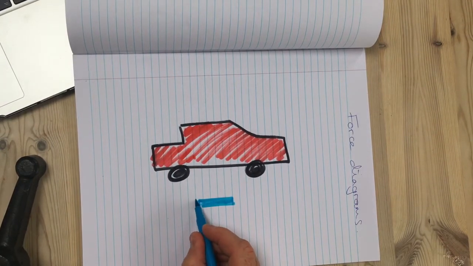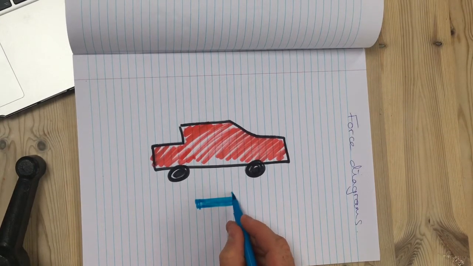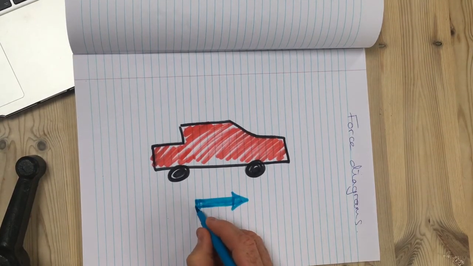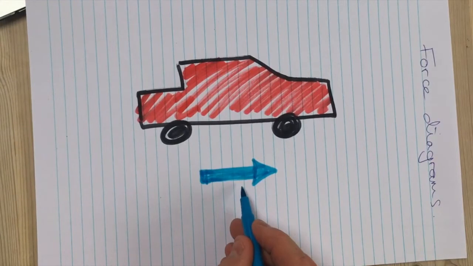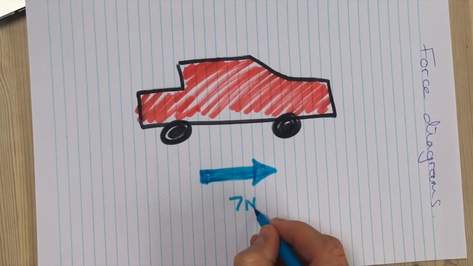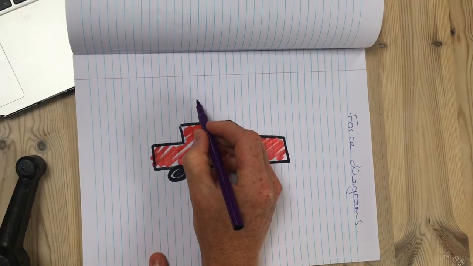Now we have a forward force provided by the motor or the engine or the spring. This is what we're going to call thrust, so this moves the object forward. The amount of force on this one, I'm using the lines on the book, so I'm saying 7 newtons. So it's got 7 newtons of forward thrust.